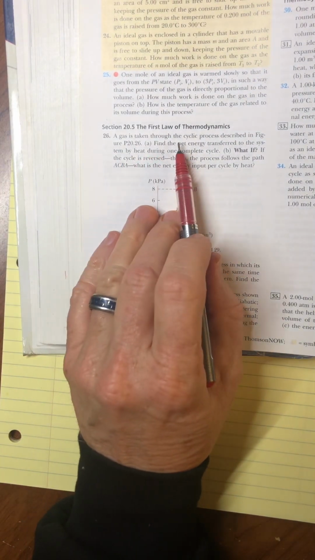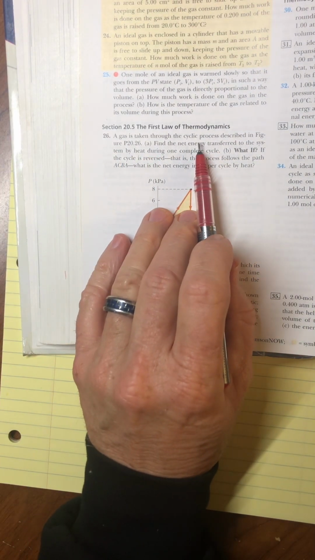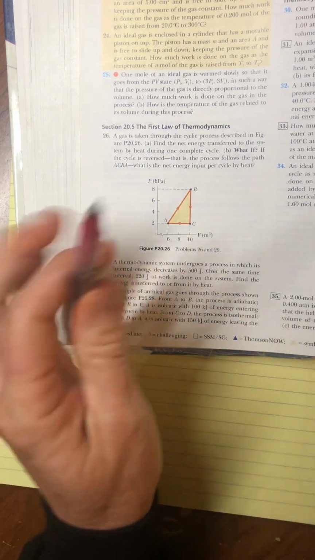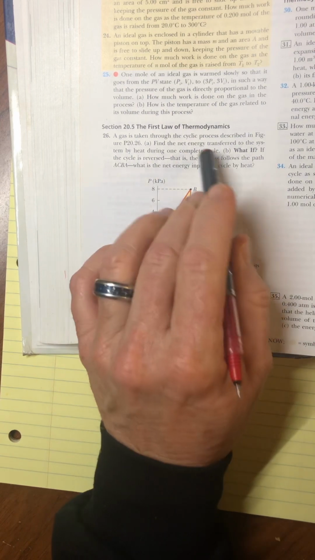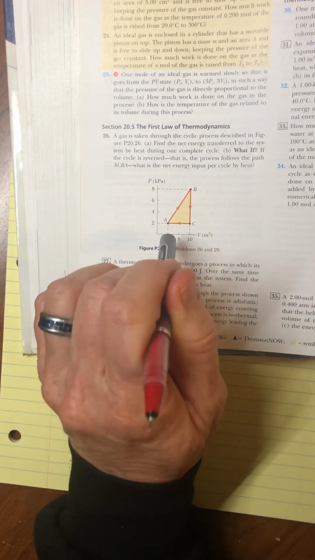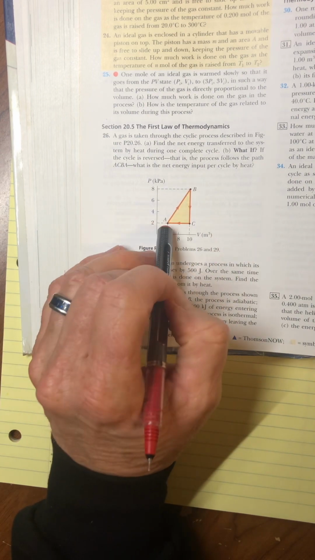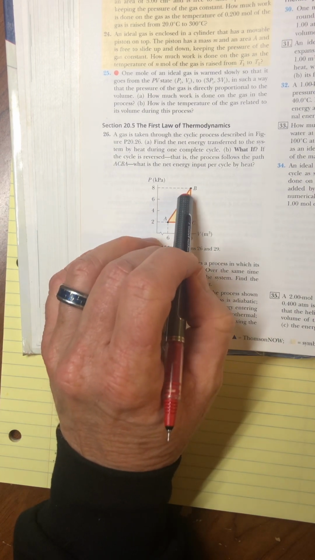All right, so let me move on then to number 26. 26 looks like this. It says a gas is taken through a cyclic process. So cyclic process means it goes all the way back where it started. So I'm glad they gave me a PV diagram here, and it is described by this figure. So it looks like it first goes from A to B. I'll call that the Santa Barbara process.